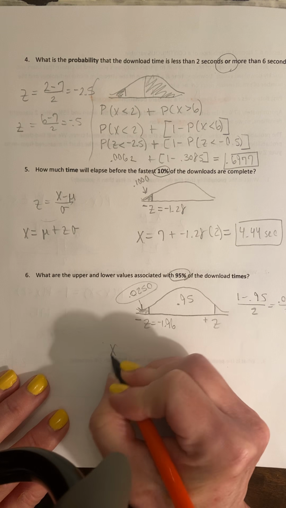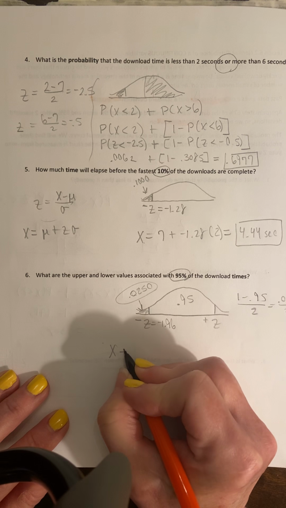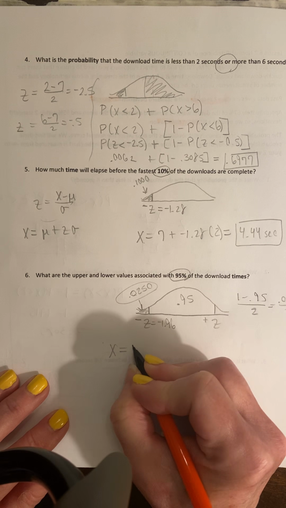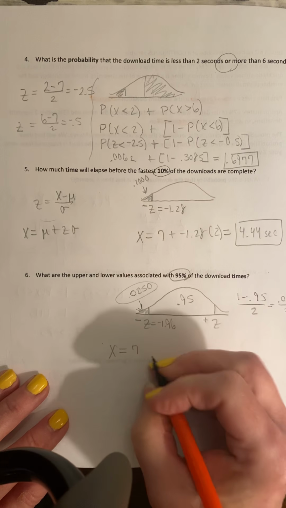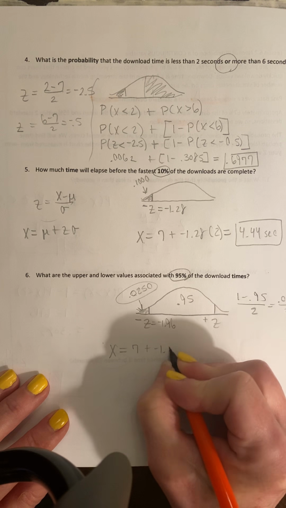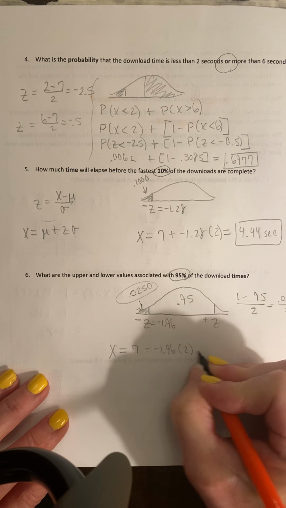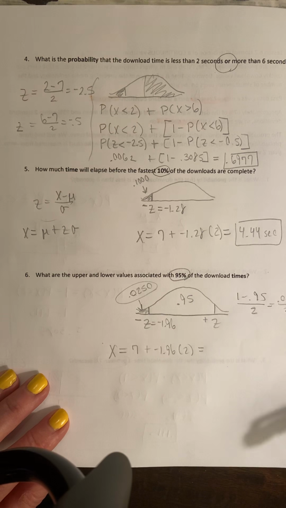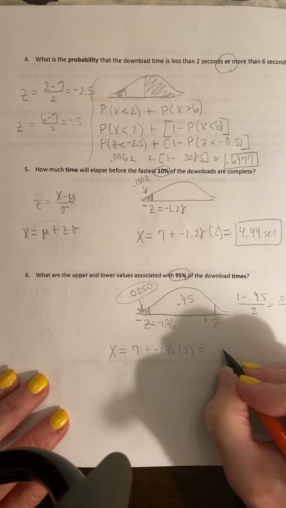So that lower time is going to be 7, using this formula here, plus negative 1.96 times 2, and that's going to give me 3.08 seconds.